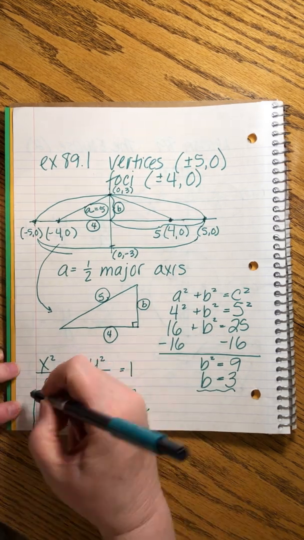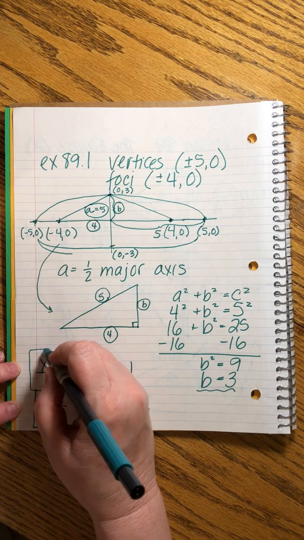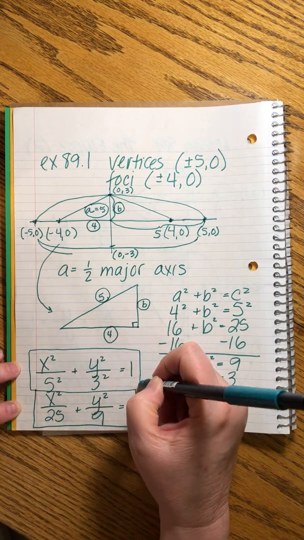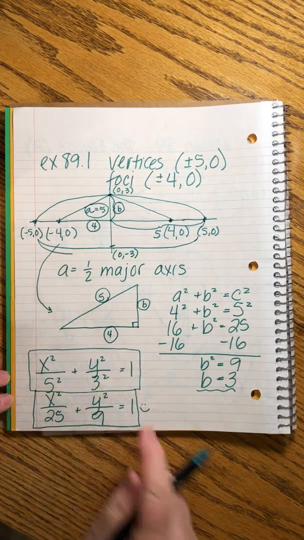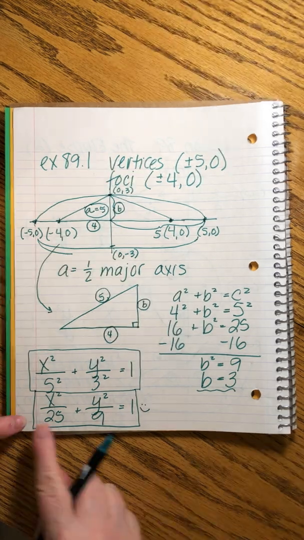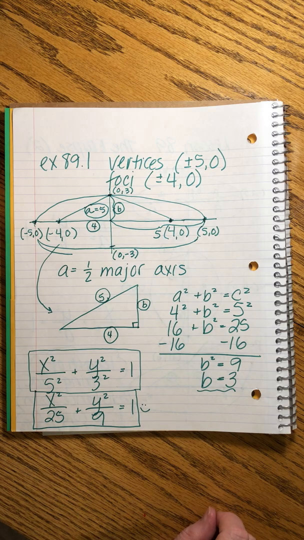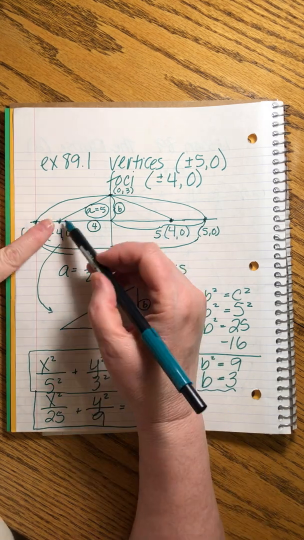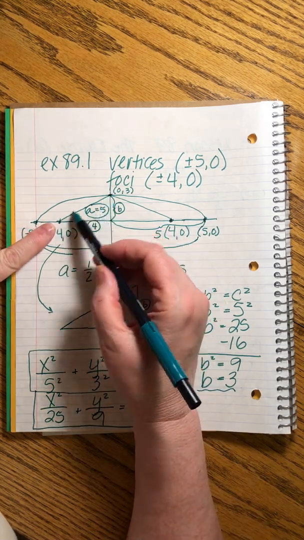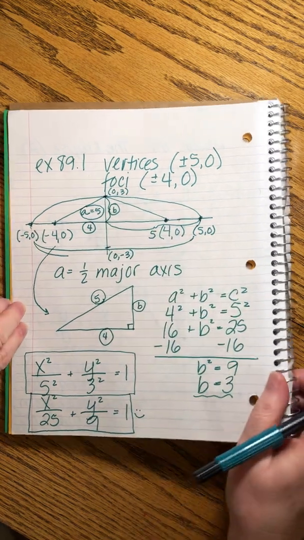I would not be mad if you gave me this. If you gave me this on a test, I might ask you to just multiply that out for me, but I wouldn't subtract any points. This is perfect. This is pretty darn close. Okay, so that's how we can use our new knowledge about this distance to help us solve problems. Let's do another one.